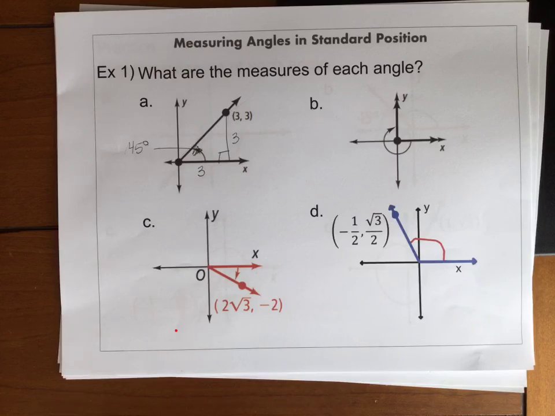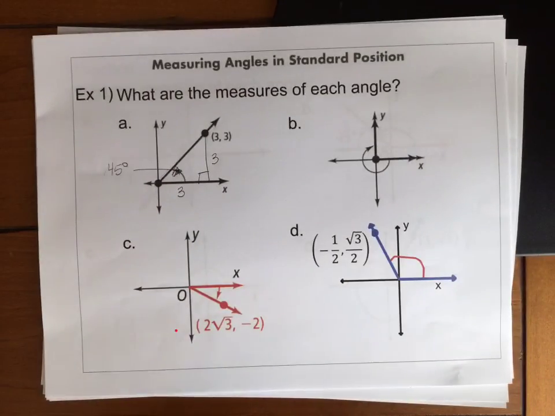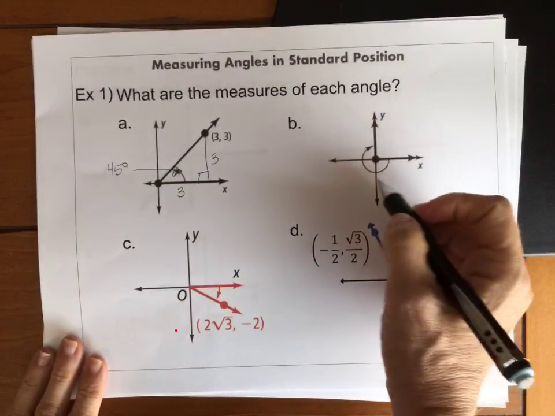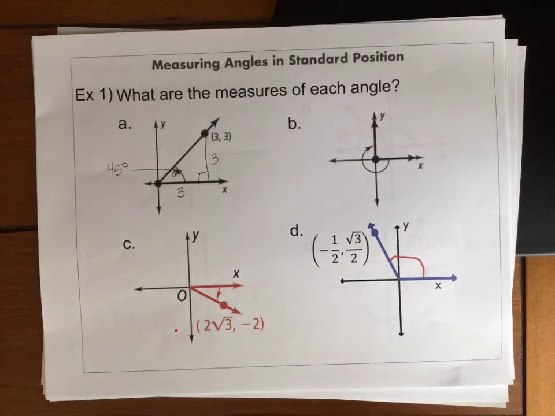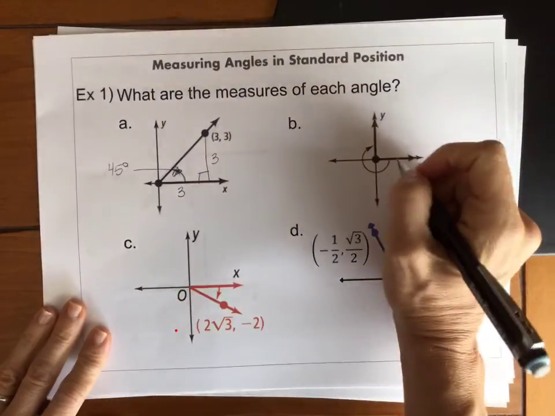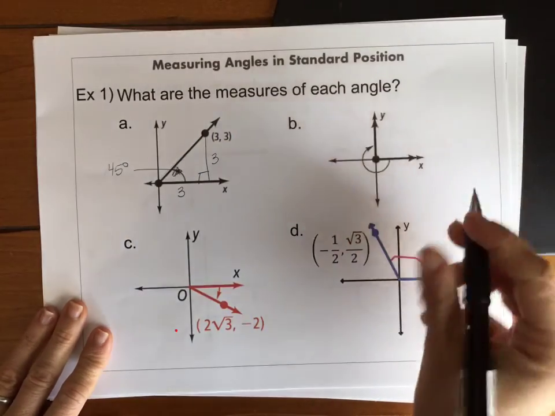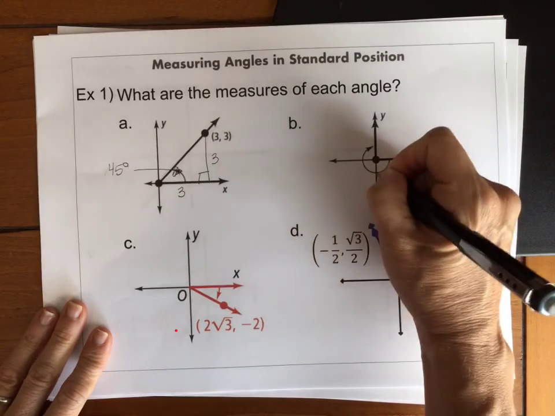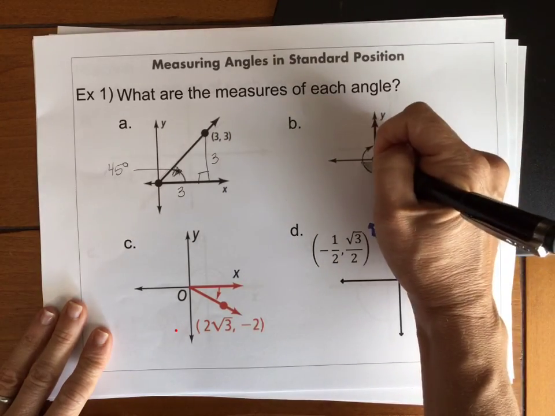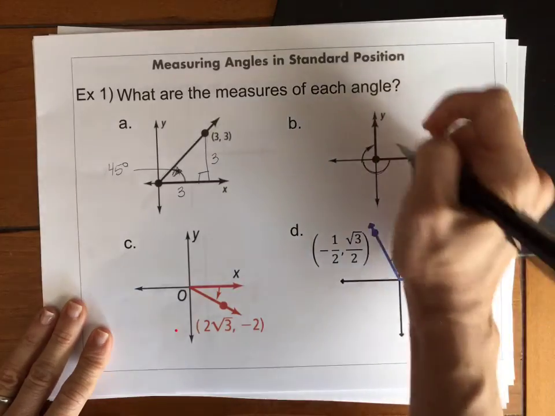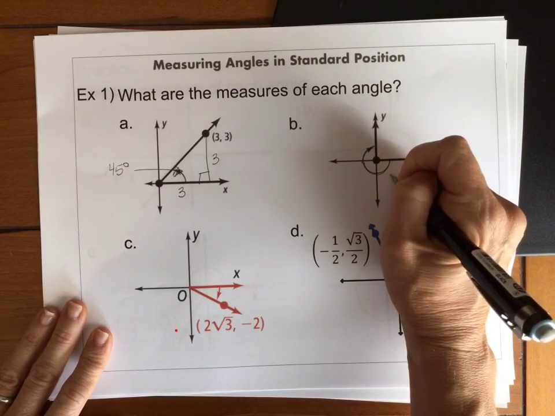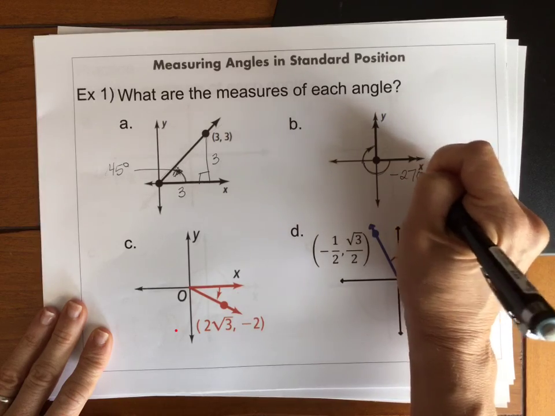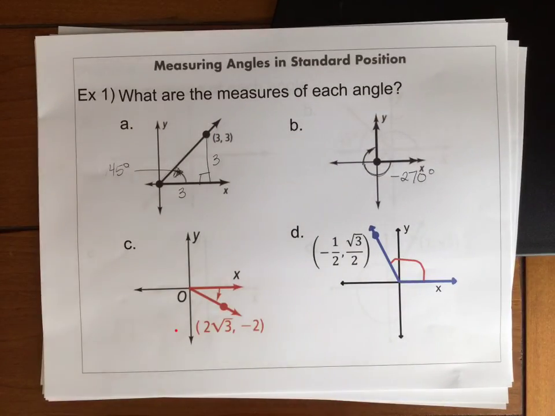All right. Moving on to B, we can see whatever this angle is, because I'm traveling around in the clockwise way, it's going to be negative. Each sector of your XY axis is 90 degrees. So here's negative 90, negative 180, negative 270. So this is a negative 270 degrees.